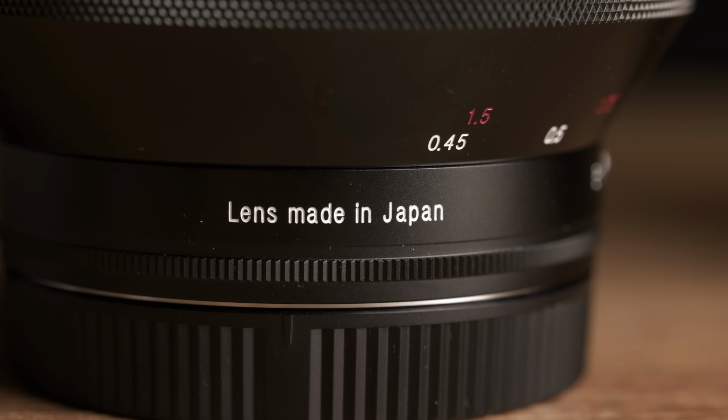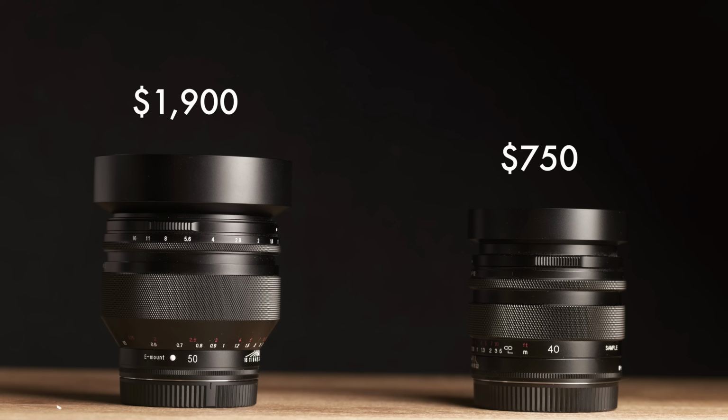At the same time, I do like that these are better corrected than some of the more affordable Chinese lenses on the market. I mean, these are made by Cosina in Japan. They've got the licensed Voigtlander name. They certainly carry a higher price tag, but I do think that's justified because of the better optical corrections involved.